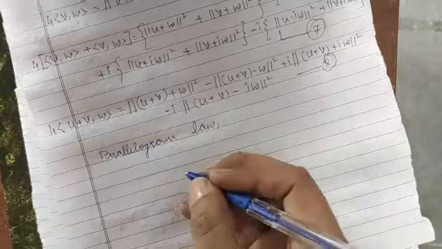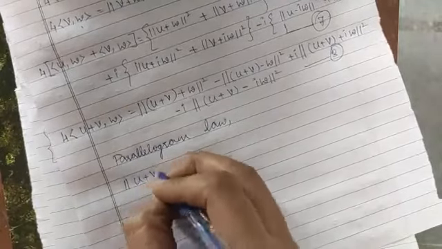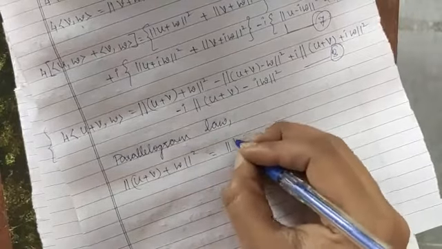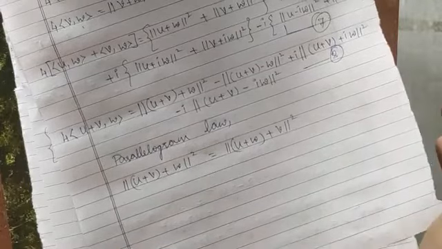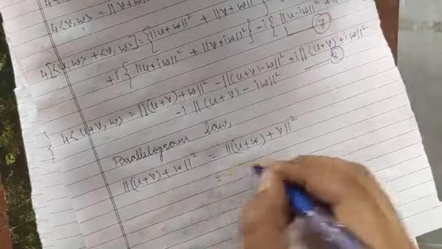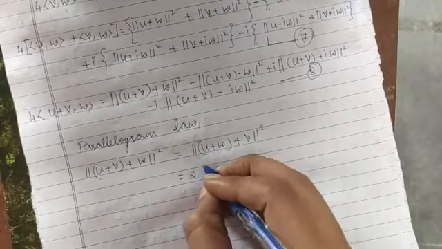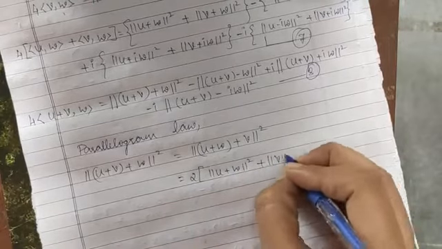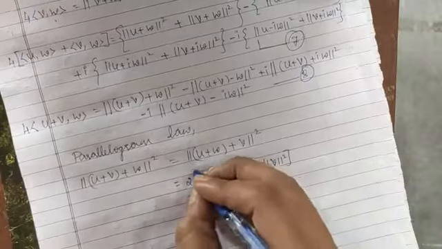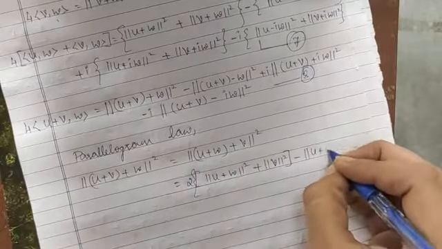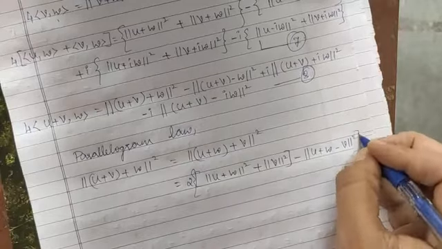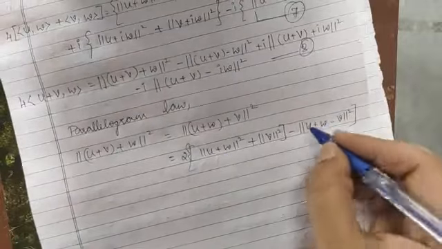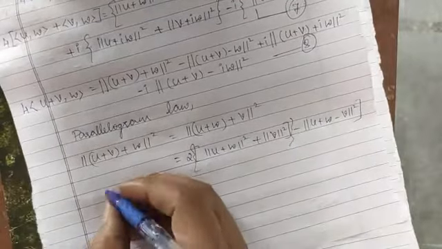Using parallelogram law, what we have? Norm u plus v plus w whole square is equal to norm u plus w plus v whole square. You can write this as 2 times of norm u plus w whole square plus norm v whole square minus norm u plus w minus v whole square. So if you want to compare, you can compare these things with what we have in parallelogram law.